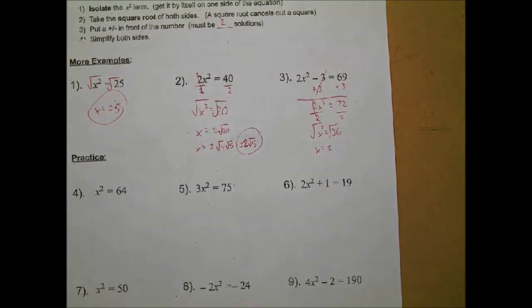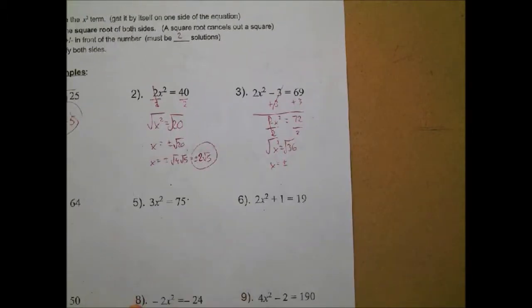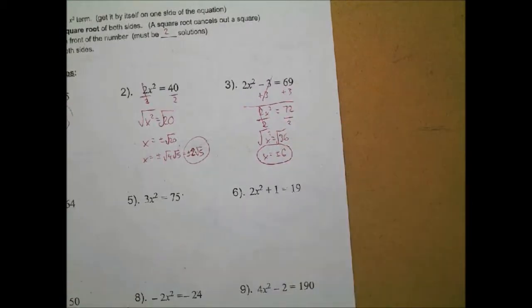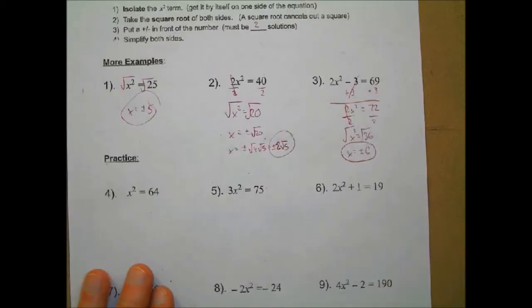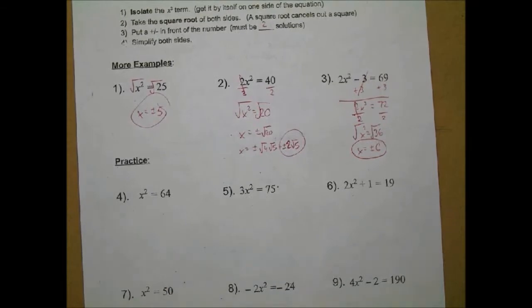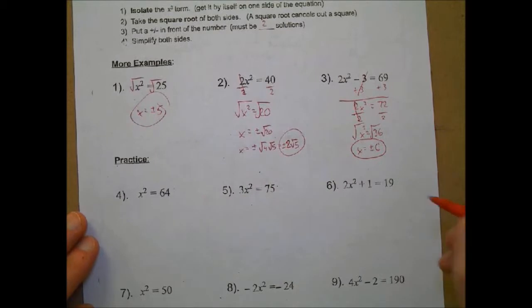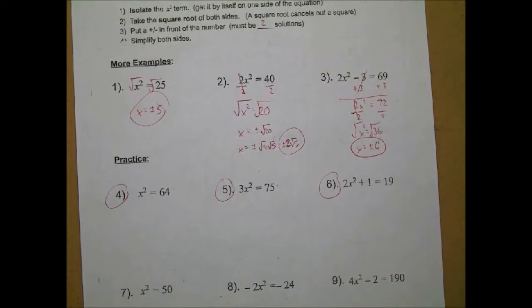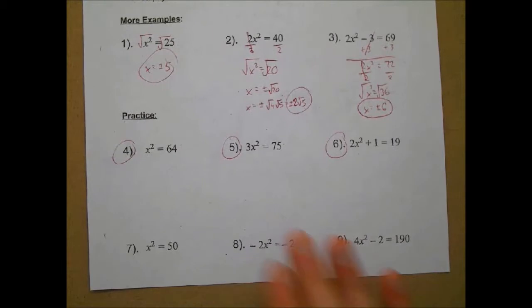And then same thing here. The square root of 36 is going to be plus or minus what? 6, and that is our answer there. Okay? Questions on any of that? No questions? All right, so I would like you to try. Let me have you do 4, 5, 6. And we'll go from there. Okay, try 4, 5, and 6, please.